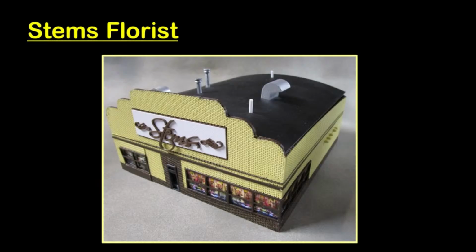Just for grins, here are some structures I created for entry in my division's November 2024 annual meet and celebration, each of which used one or more components created by a generator. The walls of STEM's Florist were created using the generator for brick walls. The front wall is standard bricks. The back and one side wall are construction blocks, and the side wall with the windows is a composite of bricks and blocks. The roof was made with the arched roofing generator.